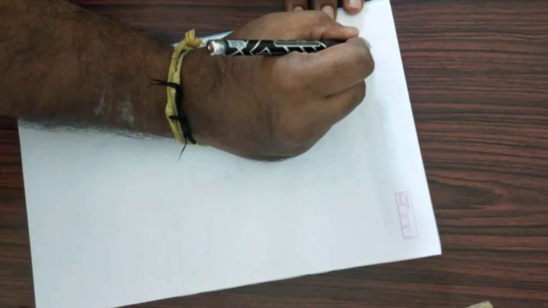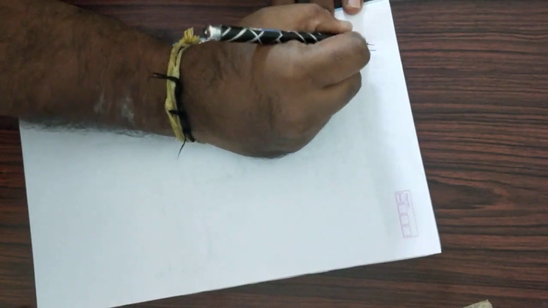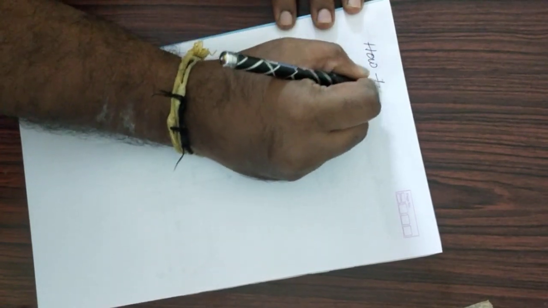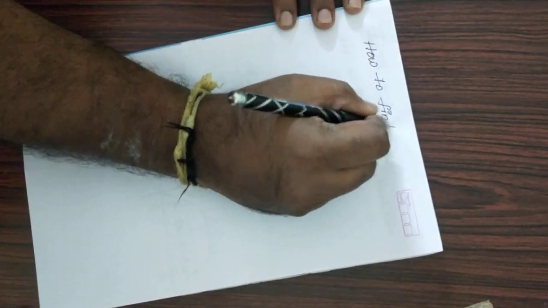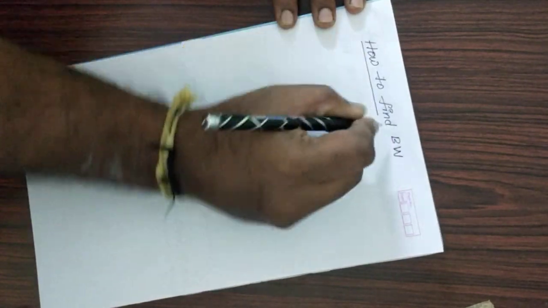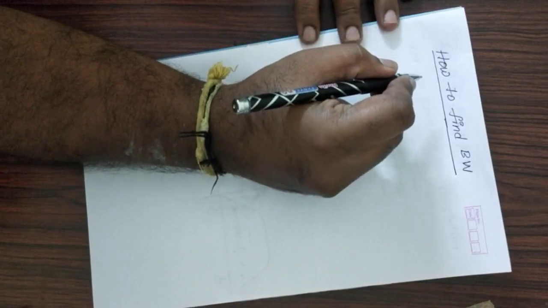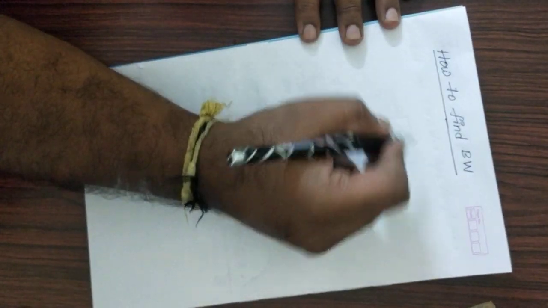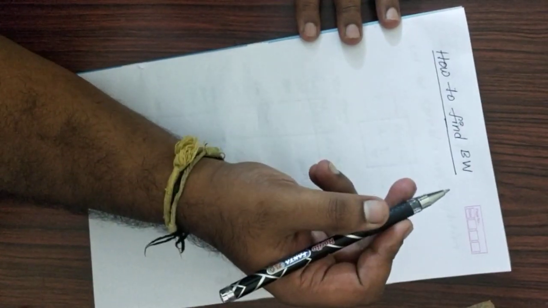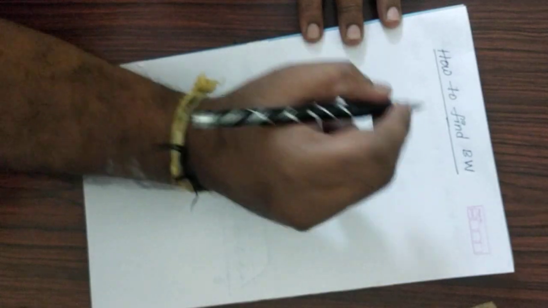Hello students, let us learn how to find the bandwidth of an amplifier. A very important point is: what is a bandwidth and how do we find it? We are going to learn what it is later. First, let us learn how to find bandwidth.